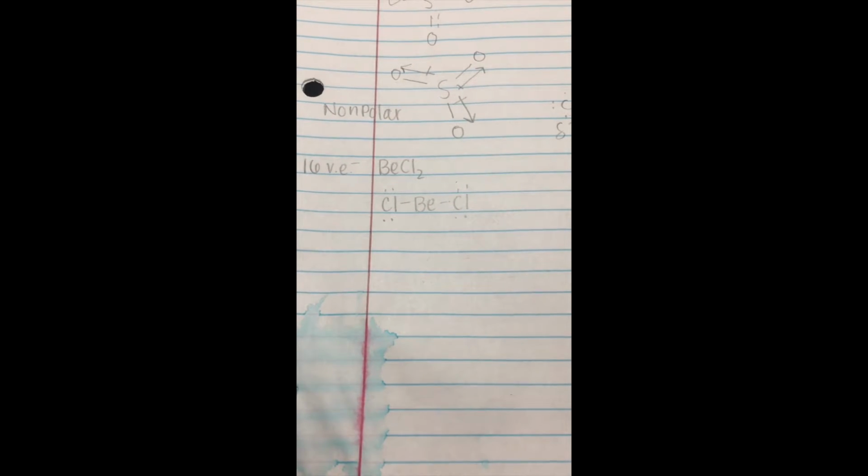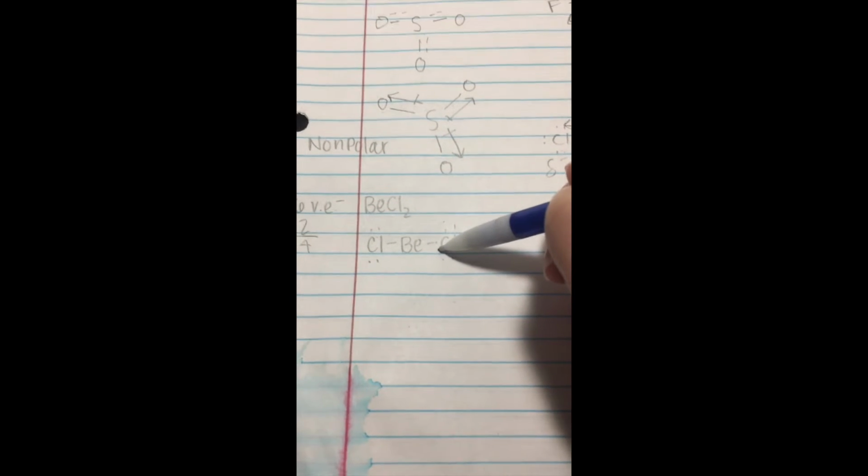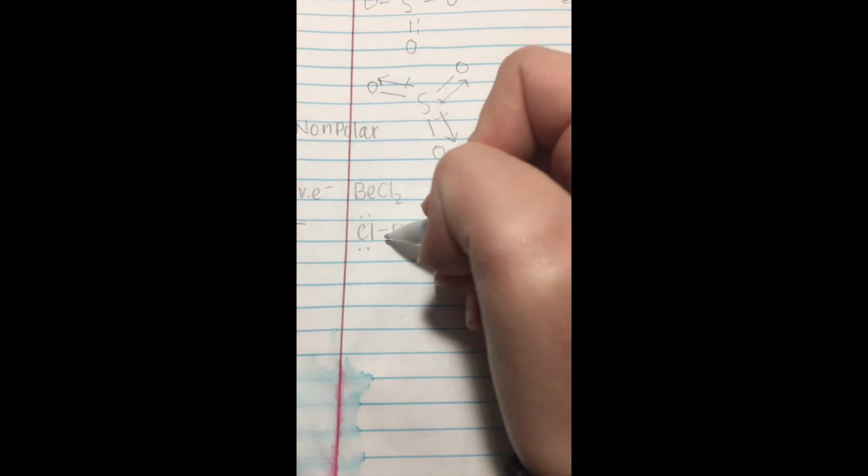For BeCl2, there are 16 valence electrons. So I'm going to count 2, 4, 6, 8, 10, 12. So 16 minus 12 is 4. So I have 4 left. And I need to make a double bond here and a double bond here so that Be will have an octet.